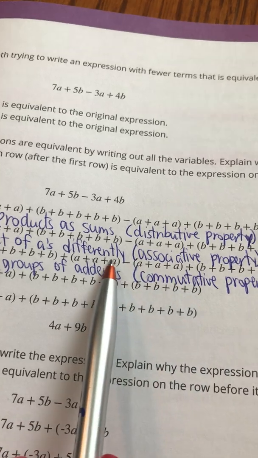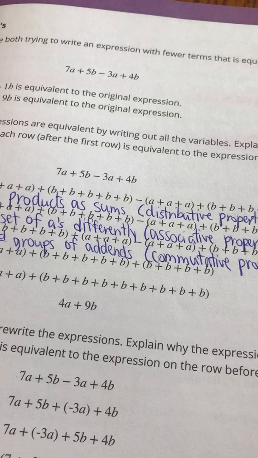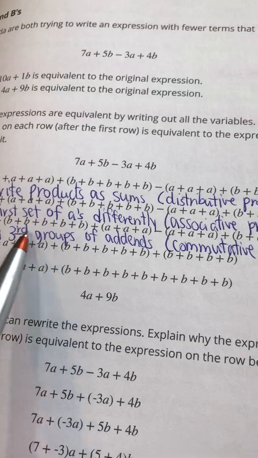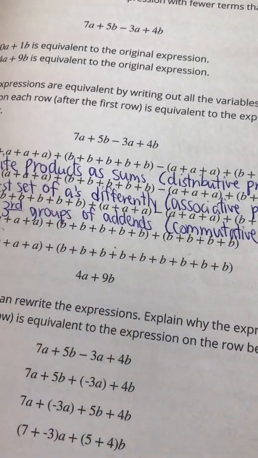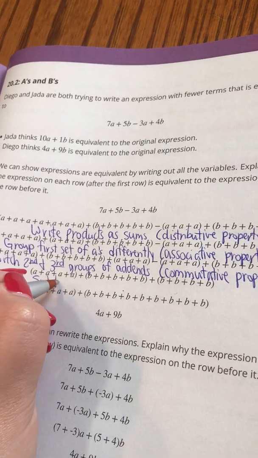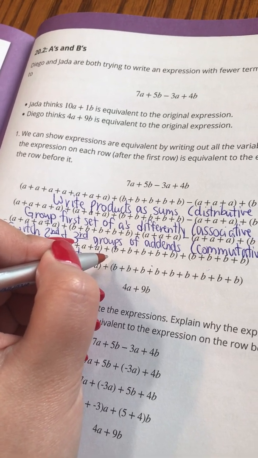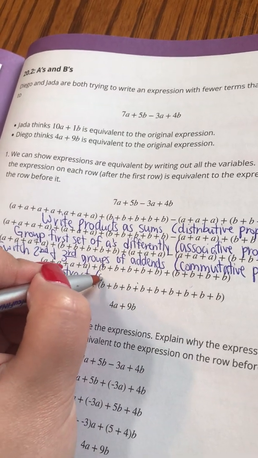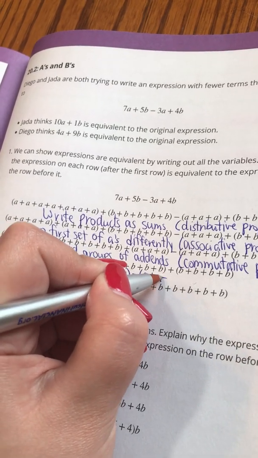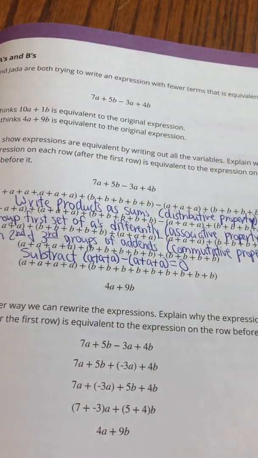And so now they actually subtracted that. So 3 minus 3 is nothing. So you end up with just these four A's right here, and then you bring down the other two groups. So you subtract basically this, which equals 0. So this minus this equals 0.